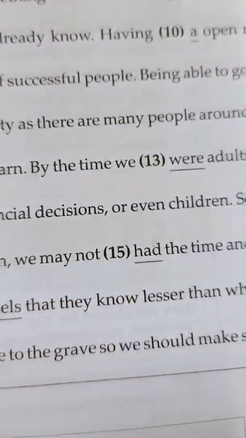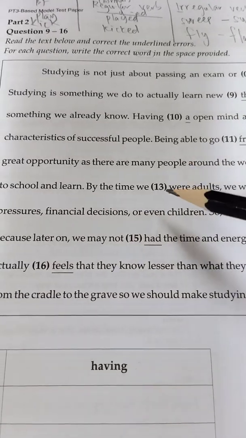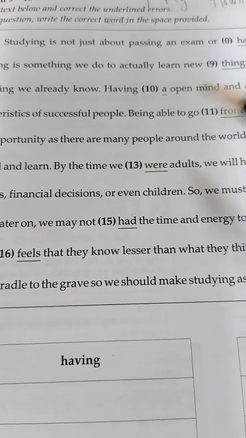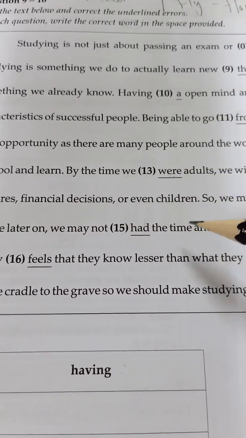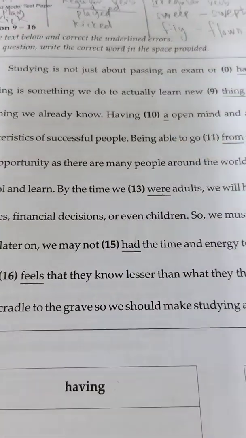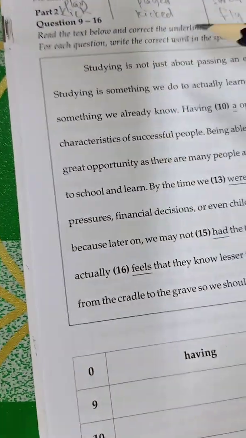Let's look at were. Wait. Let's look. Wait, let me see.